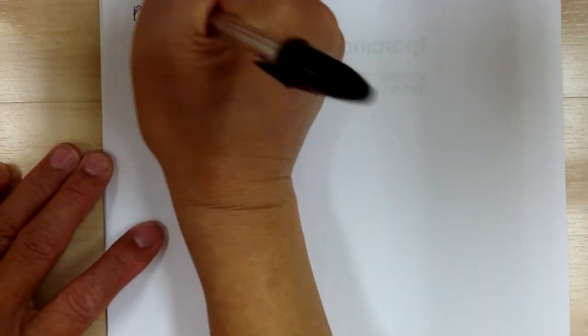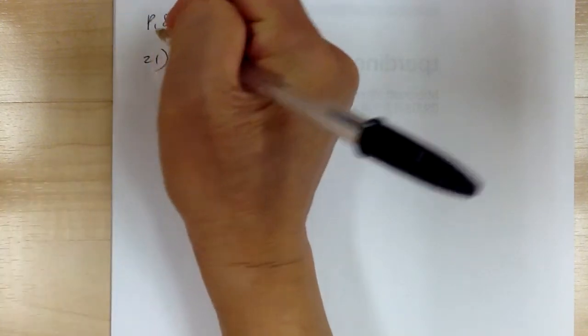Okay, let's go to page 81, and let's do number 21.